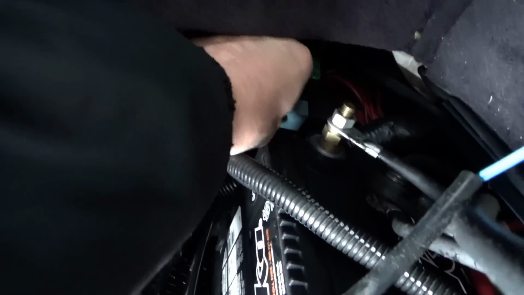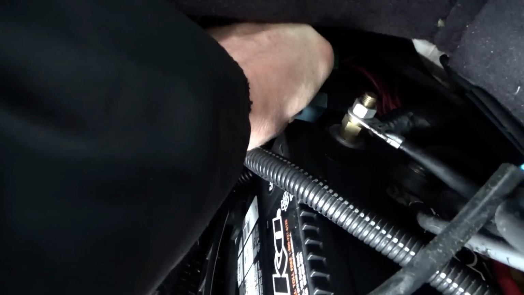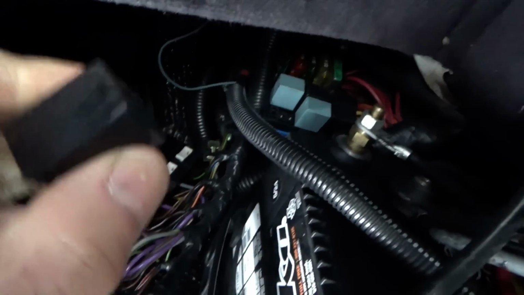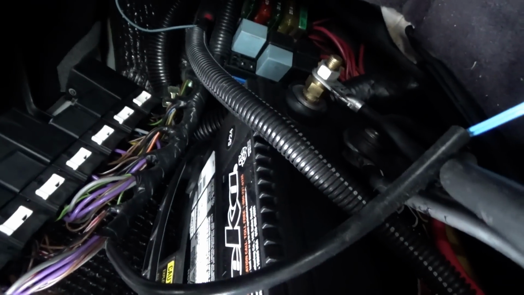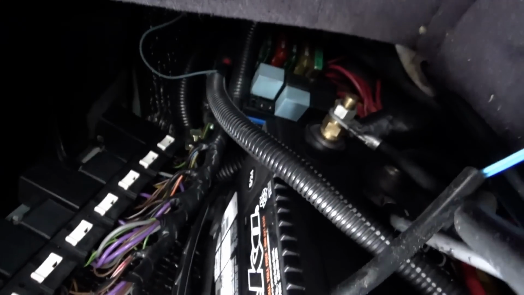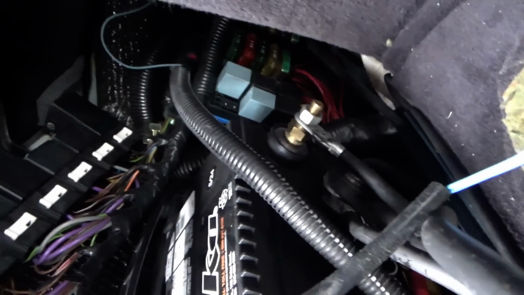Let's see what happens when we pull it out. What happens? Okay, so this is the culprit. Did anything turn off? Plug it back in. Alright, let's figure out which relay that is and go from there.